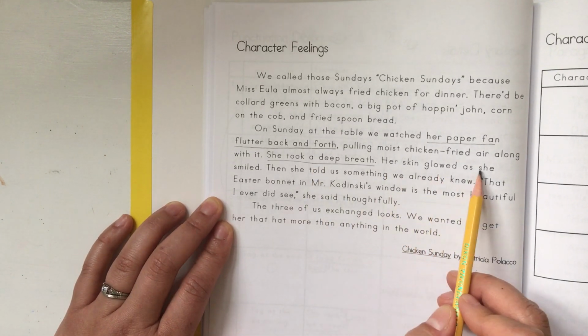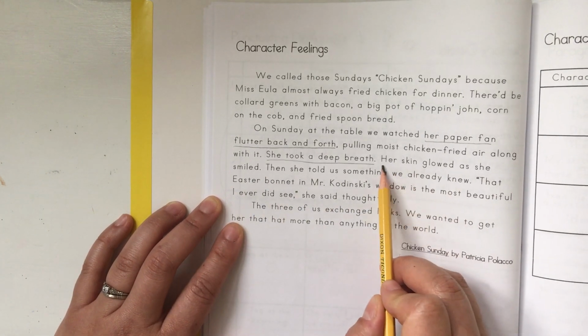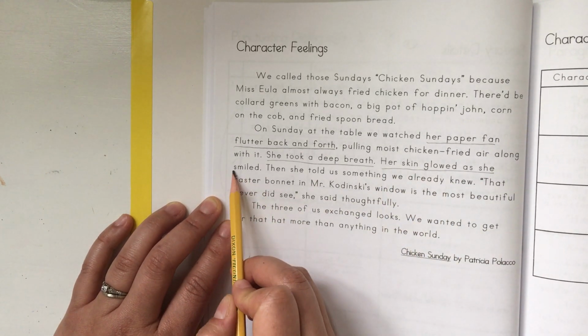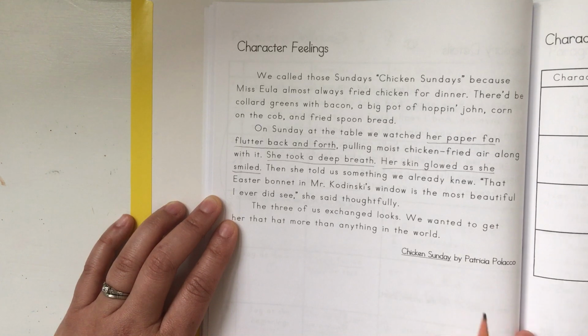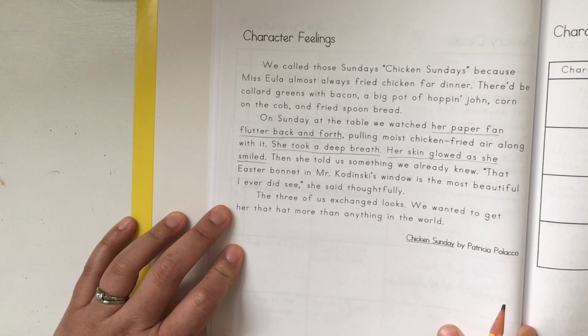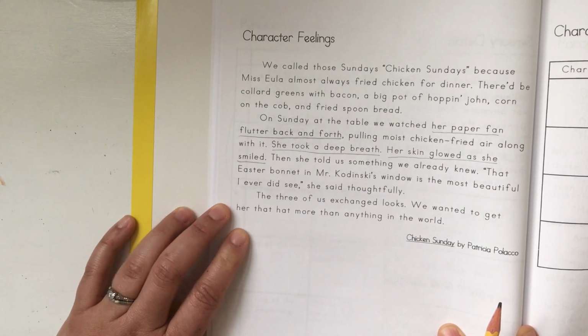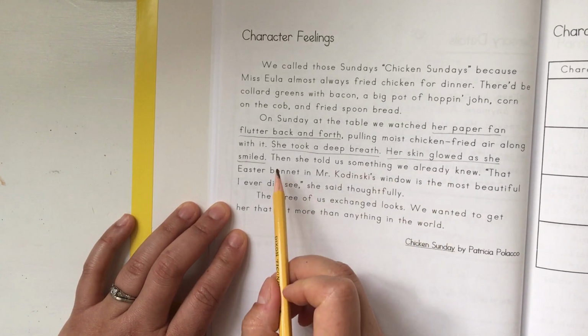Her skin glowed as she smiled. Oh, her skin glowed as she smiled. She must be feeling very calm and happy, proud, maybe with her glowing skin.